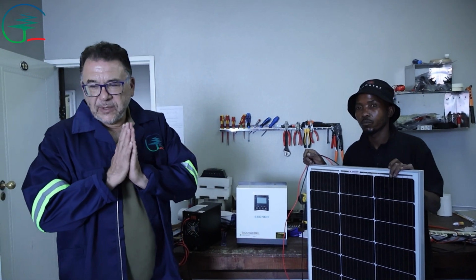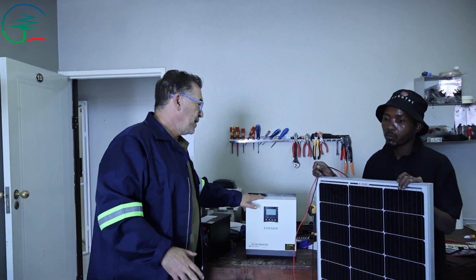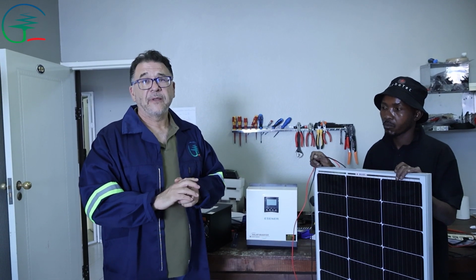Today I just wanted to explain these values so that you can understand how the configuration of an inverter with a solar panel works. I hope it was helpful. Thank you very much.